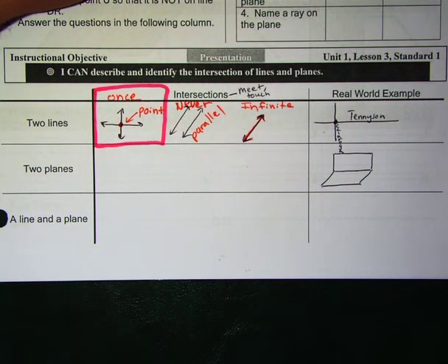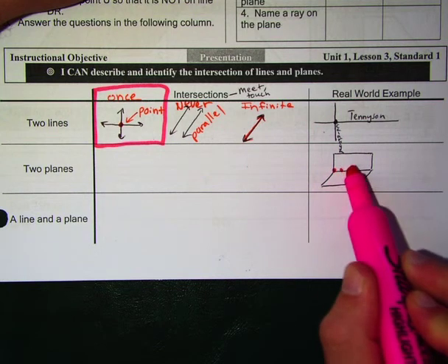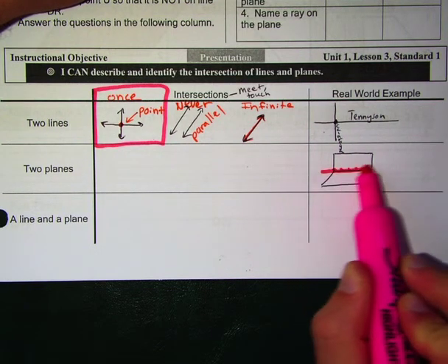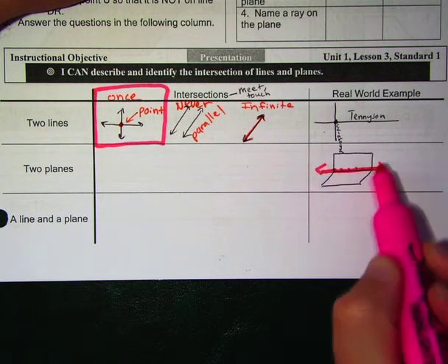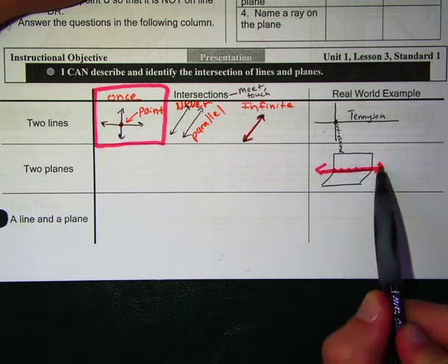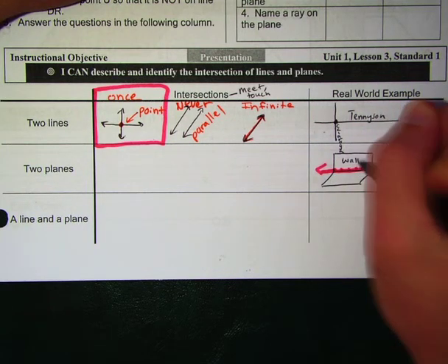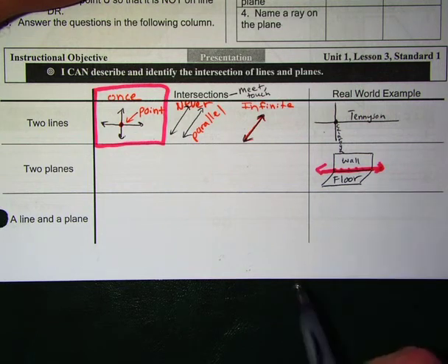And you can see actually it's right here. And here, and here, and here, and here, and here. In fact, they touch each other all along that line. And if they extend forever, that means so does this line of intersection. It's extending forever. So think of this as a wall, and this is the floor. And they intersect each other all along that line.